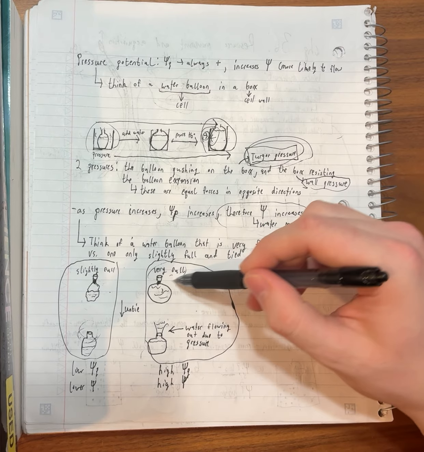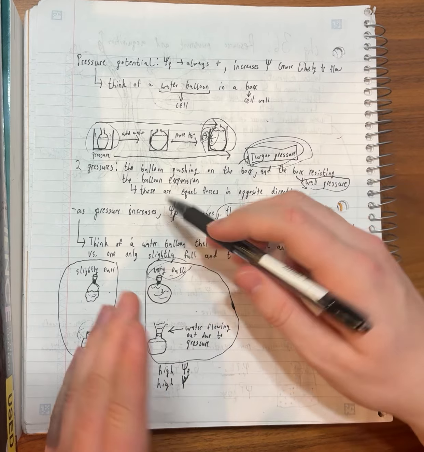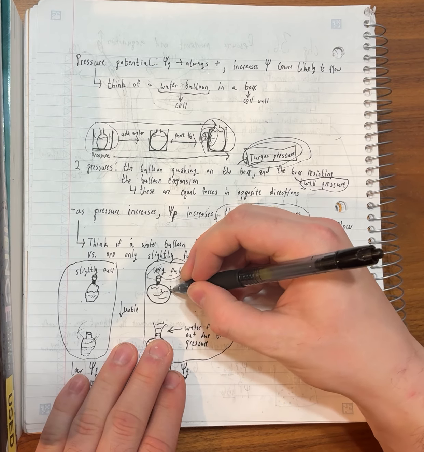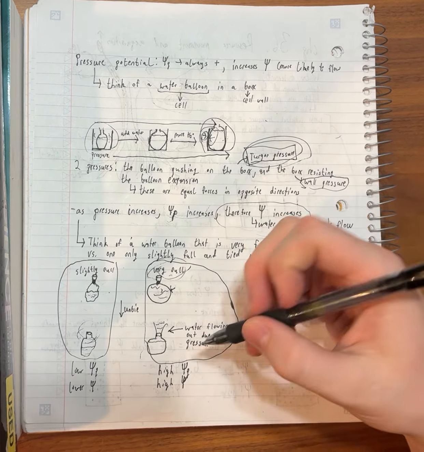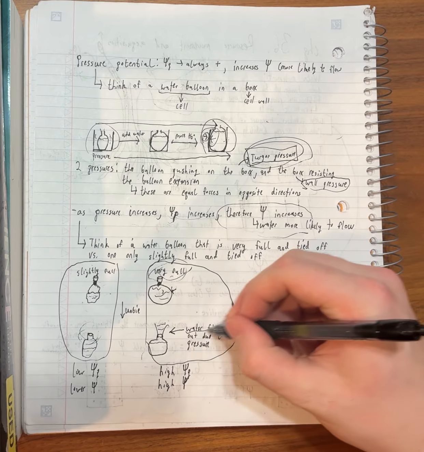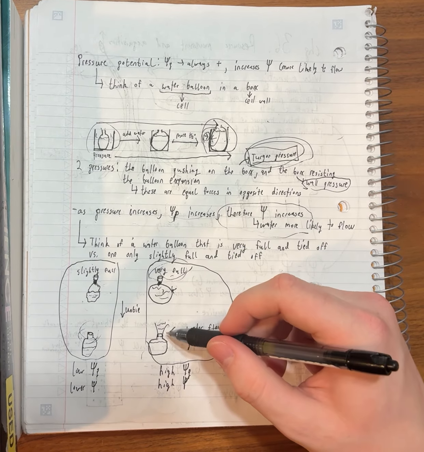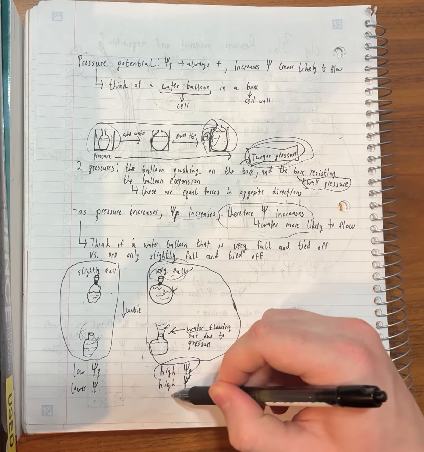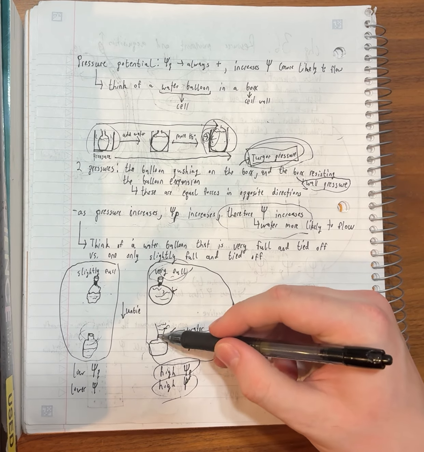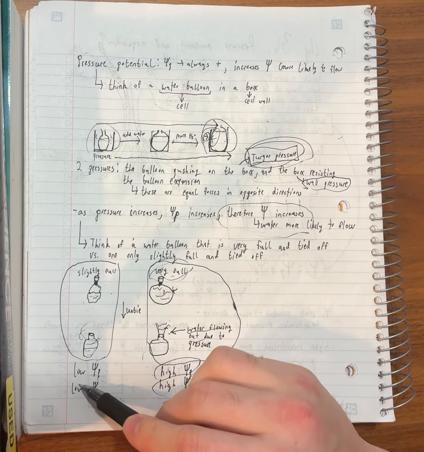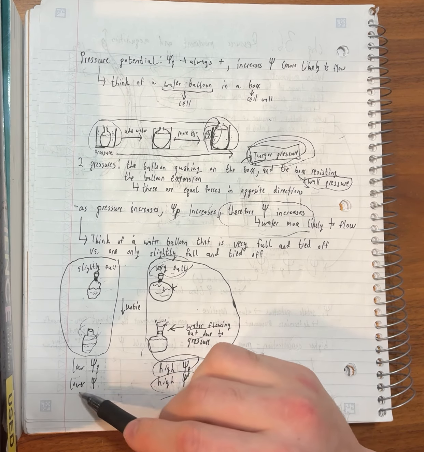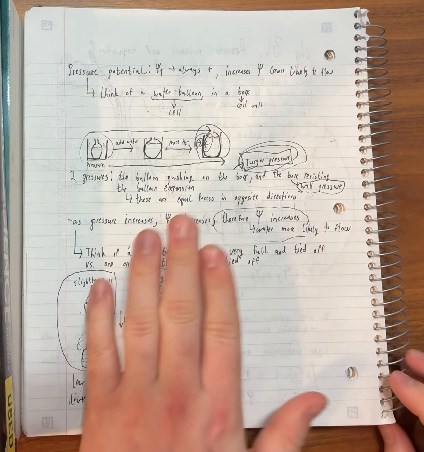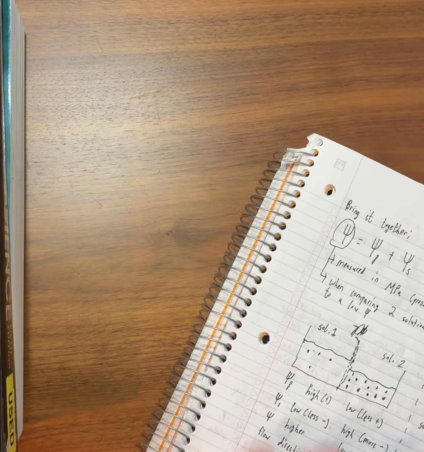But the one that was very, very full, as soon as I untie it, the pressure of the balloon wanting to go inward is going to push that water out. It's going to make that water flow. And that's going to be a very high pressure potential, which means it's going to be a high water potential, and that's why water is flowing. And then this one is going to be a really low pressure potential and a really low overall water potential. So that's sort of the balloon analogy that I like.